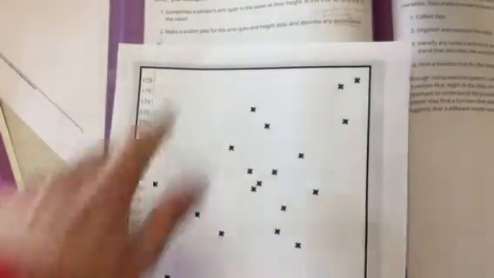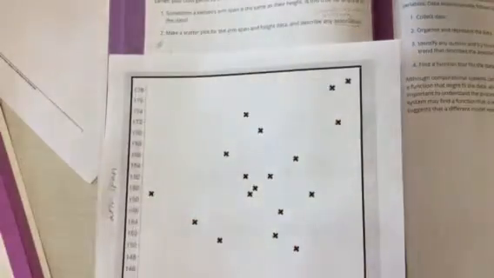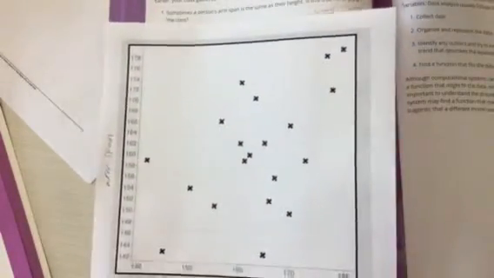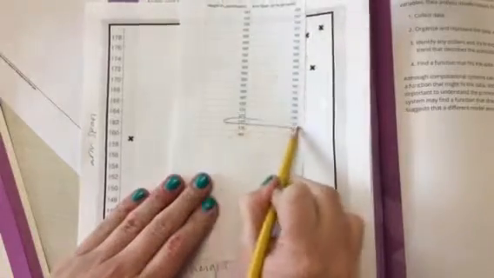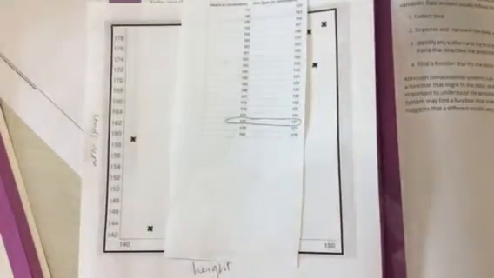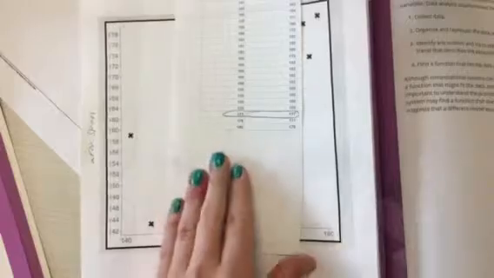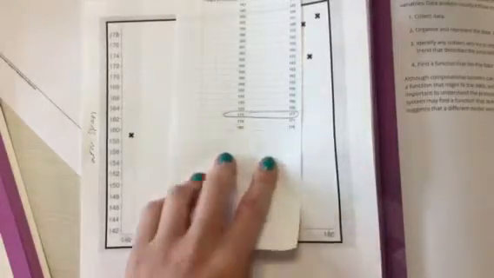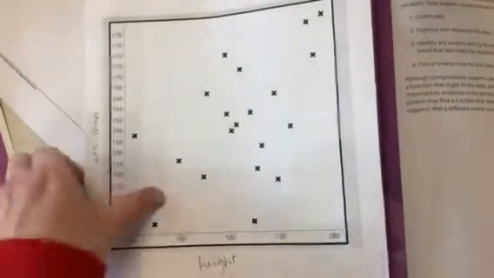Let's see, my first question, sometimes a person's arm span is the same as their height. Is this true for anybody? It is true for one person. Whoever is 177 centimeters tall also has an arm span of 177. So number 1, you should have gotten yes.